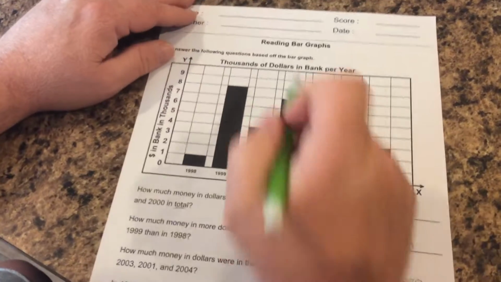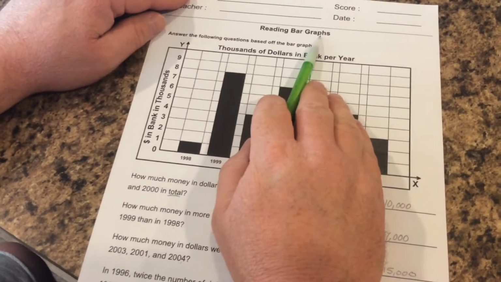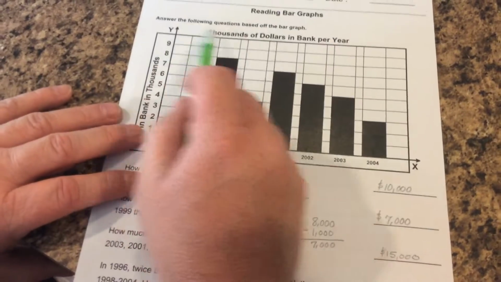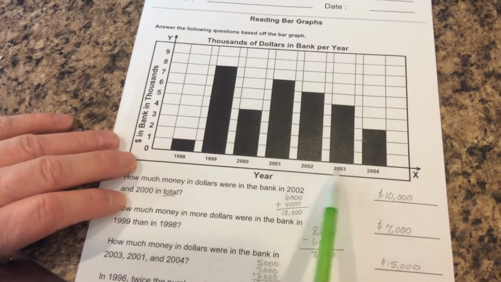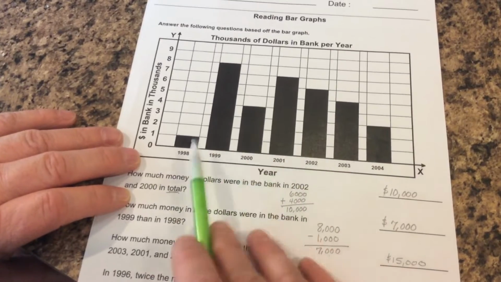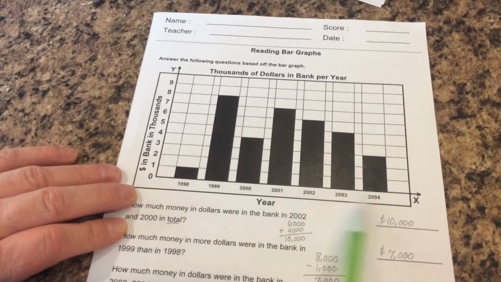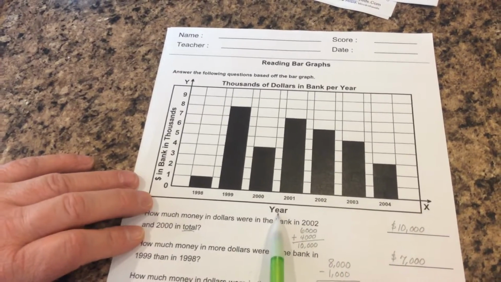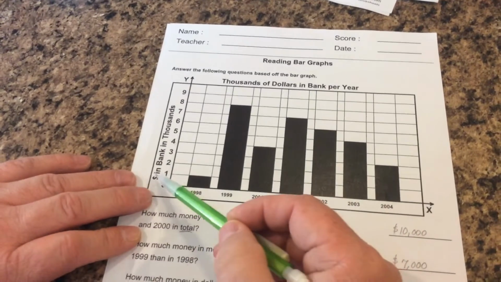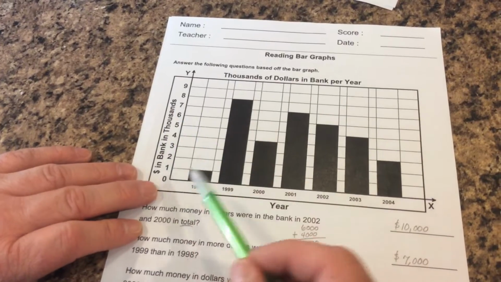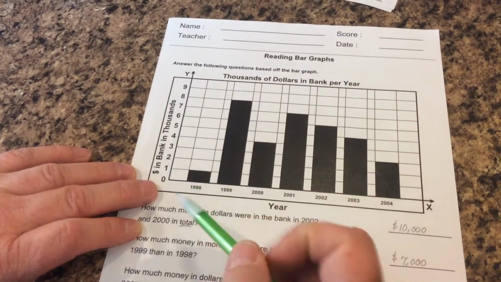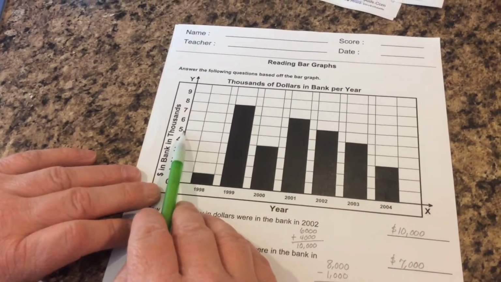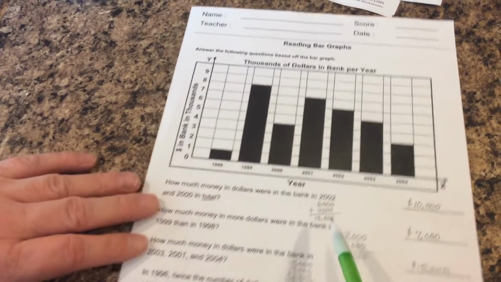Okay, on this page we're going to be looking at reading bar graphs, thousands of dollars in bank per year. Answer the following questions based on the bar graph, which is just like what we did for the fish, the bar graph. We have an x-axis and a y-axis. The x-axis tells us the year, and the y tells us the money in the bank in thousands. So each number is in thousands. The 5, for instance, would be $5,000, not $5. Okay, so let's look at the questions.